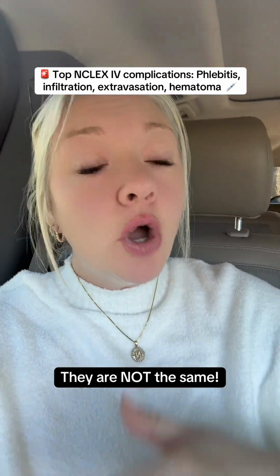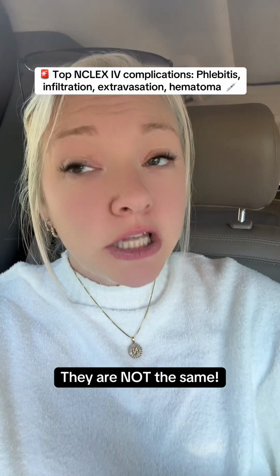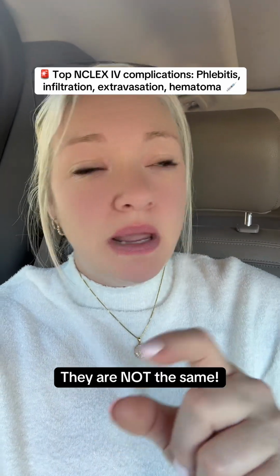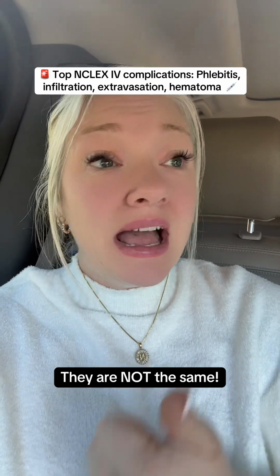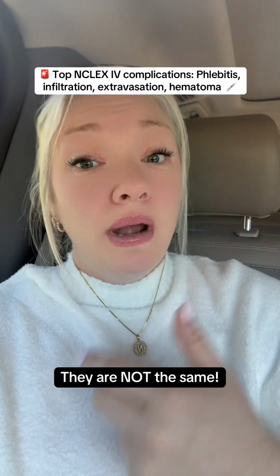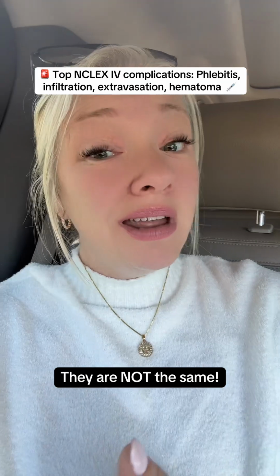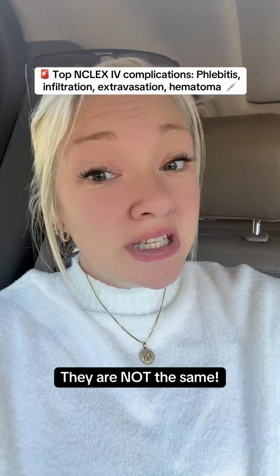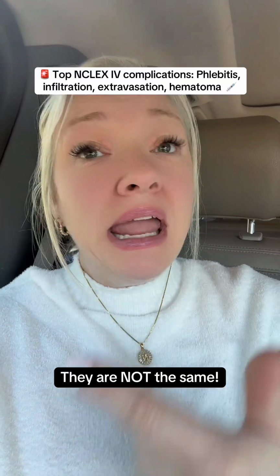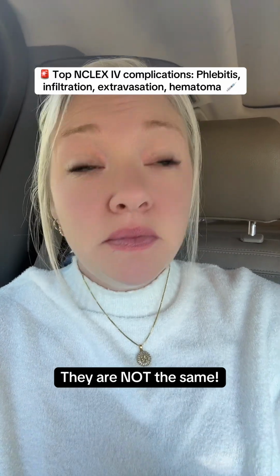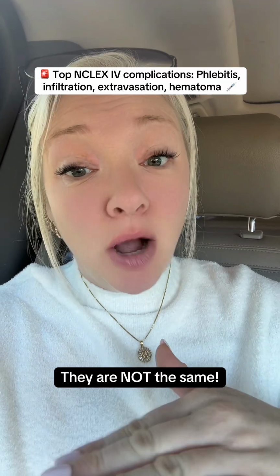The blood flow is disrupted, usually caused by mechanical irritation. So maybe the catheter you used is too big. It could be a chemical irritant like a hypertonic solution or an antibiotic that irritated it, or it could be a sign of infection. What you'll usually see is warmth, swelling, redness, and pain along the vein. Sometimes it'll be elevated and palpable.